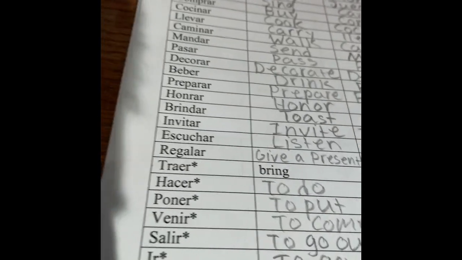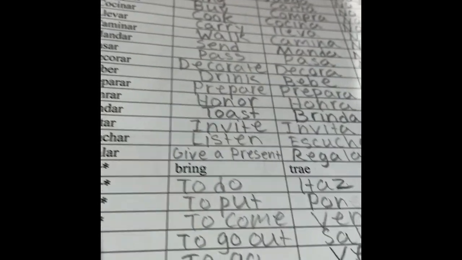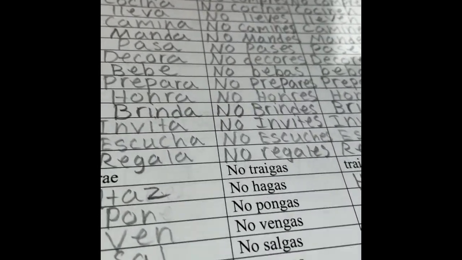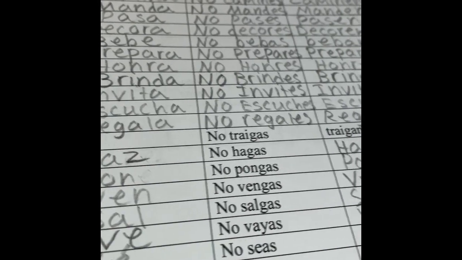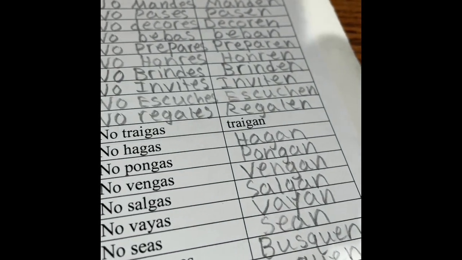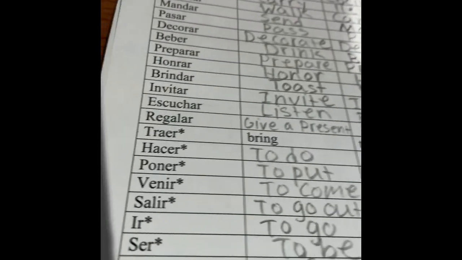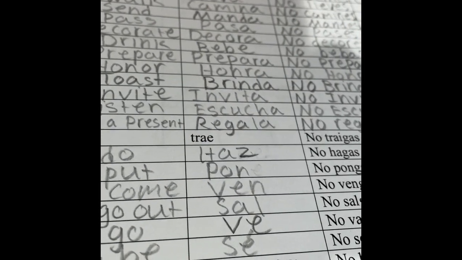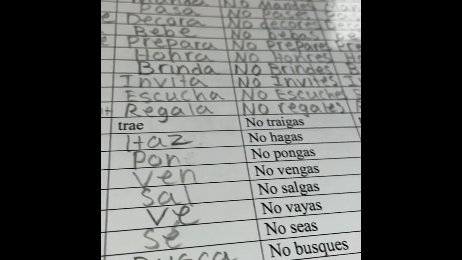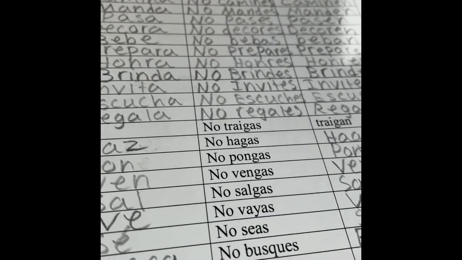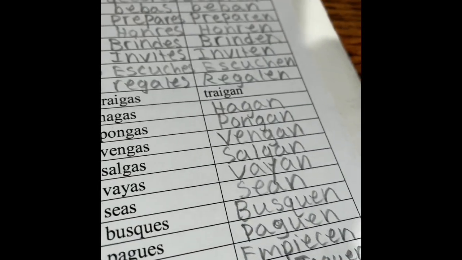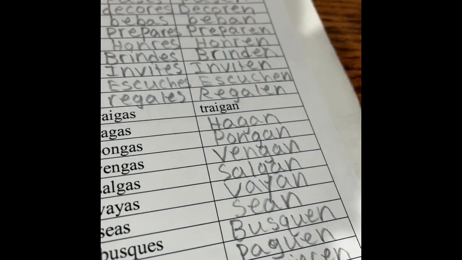So poner. Poner means to put. The affirmative is pon. The negative is no pongas. Once again, yo-go verb. And the plural is pongan. So venir. Venir means to come. The affirmative is ven. The negative is no vengas. Once again, yo-go verb. And the plural is vengan.